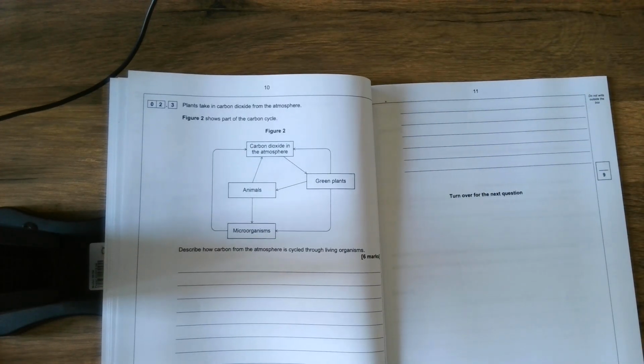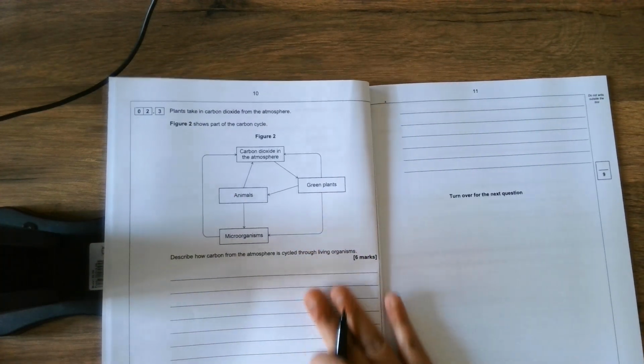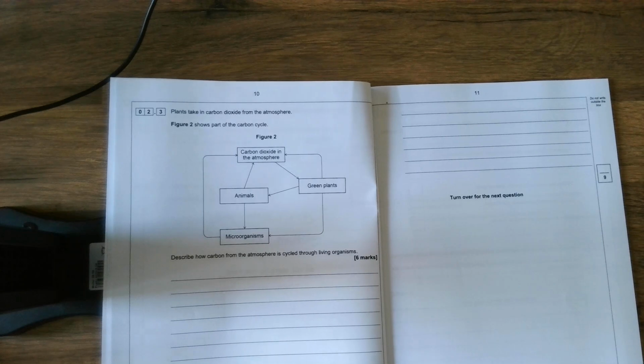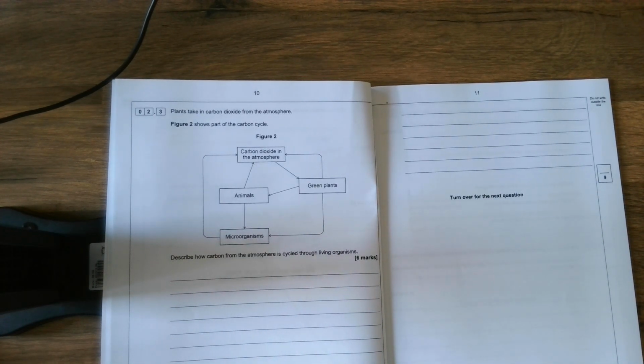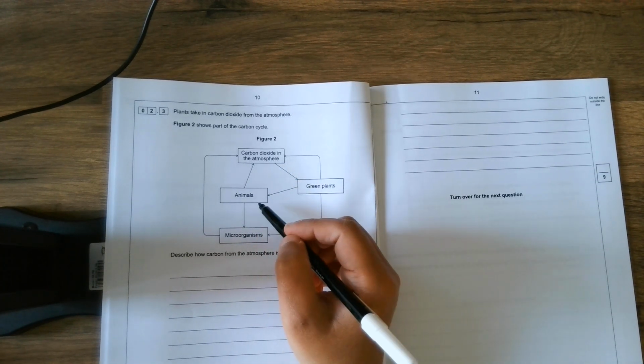2.3. Plants take in carbon dioxide from the atmosphere. Figure 2 shows part of the carbon cycle. So this question, if you have a look, they've given you a whole page to write the answer. So you might think, oh gosh, what am I writing here? But you're very lucky, there is a diagram here. So use the diagram as your plan. So let's have a look at what all of these arrows mean.